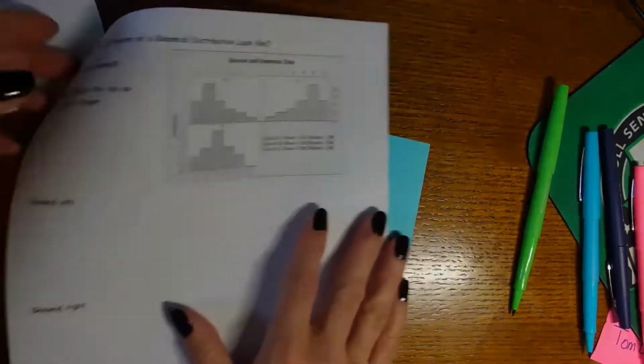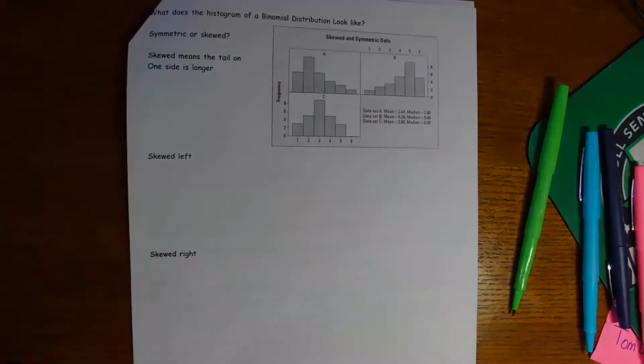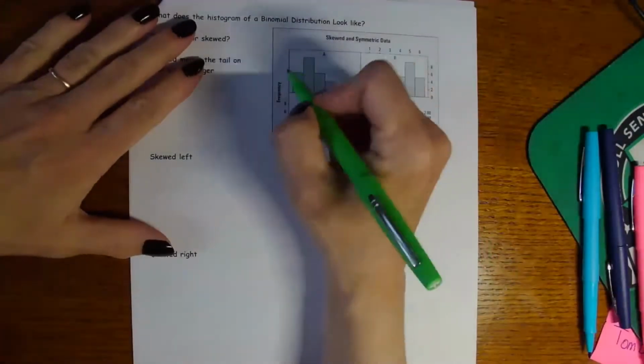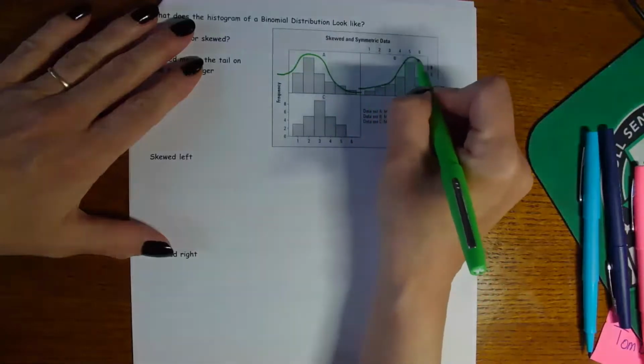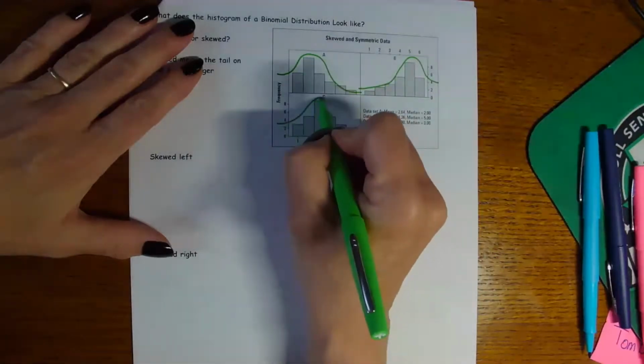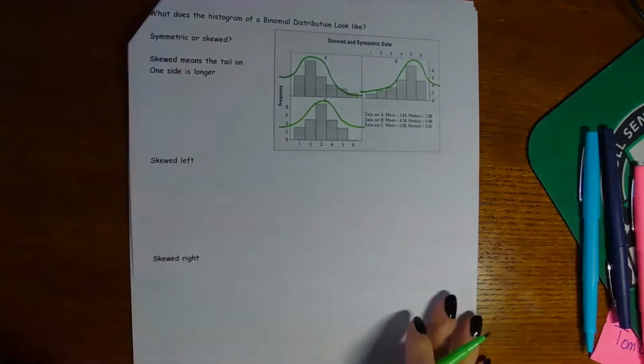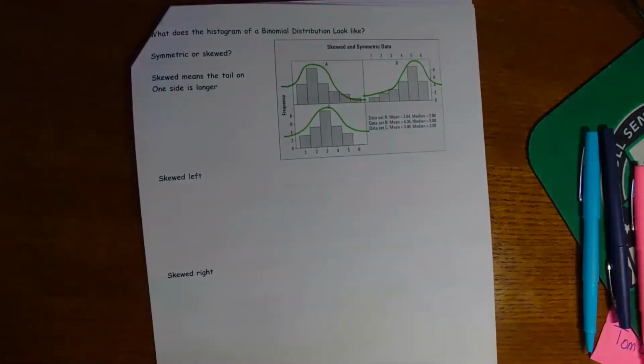Okay, let's look at one tiny thing. What is a histogram of a binomial distribution? Well, it looks pretty much like a normal curve. But I wanted to go back and remind you of what this looks like. We always picture a curve. I want to tie a big concept here.